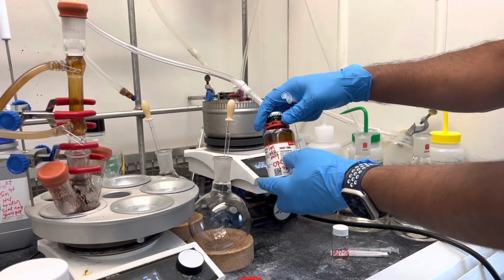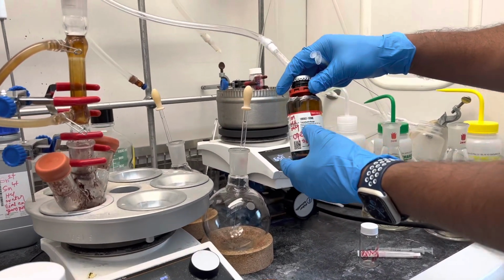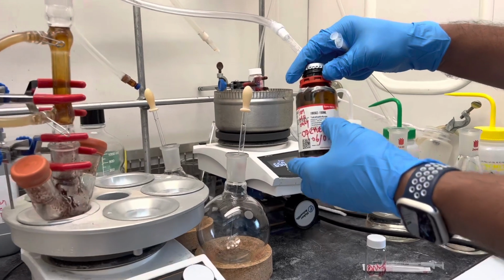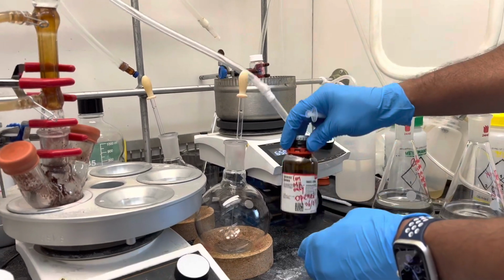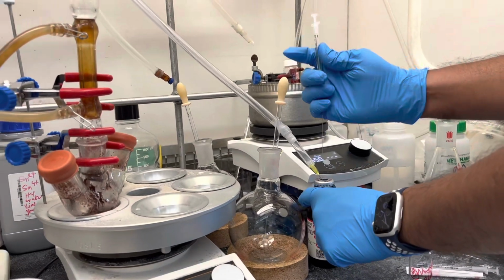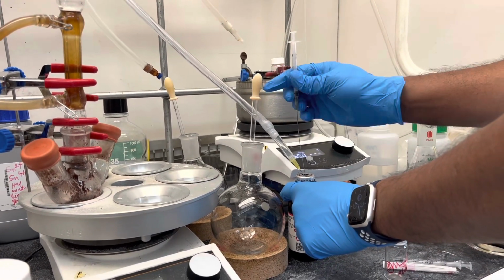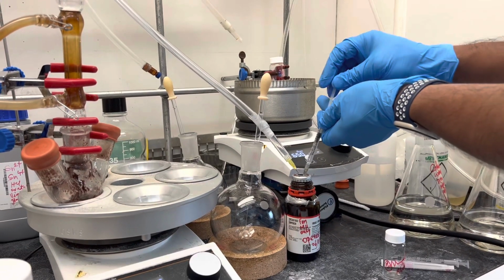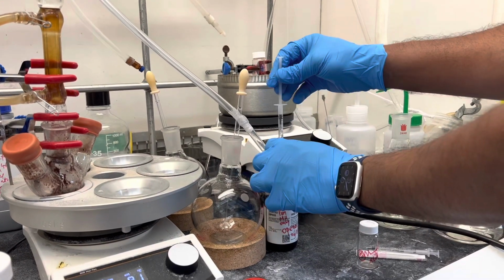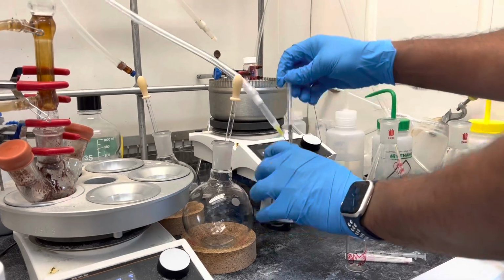So here I'm adding THF, tetrahydrofuran, anhydrous tetrahydrofuran solvent. I'm going to take 1 milliliter of the solvent first, and then I will add it to the aldehyde containing vial.